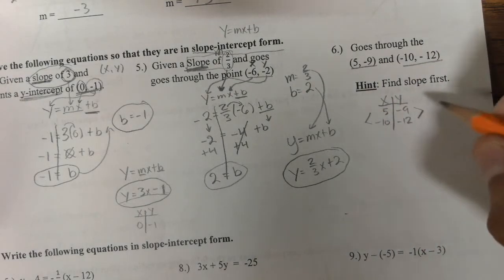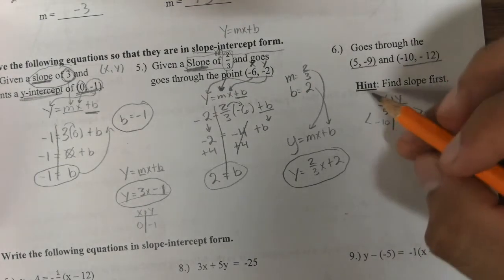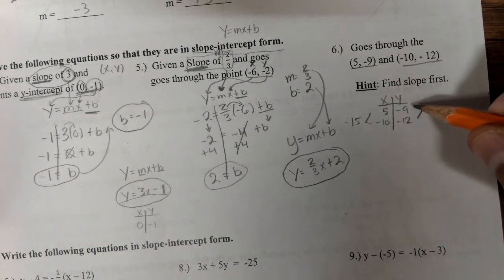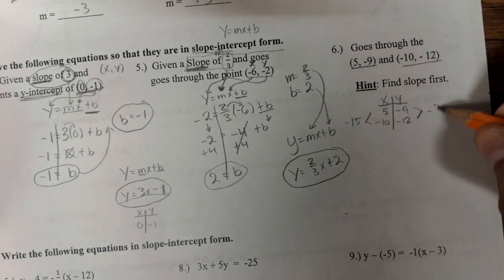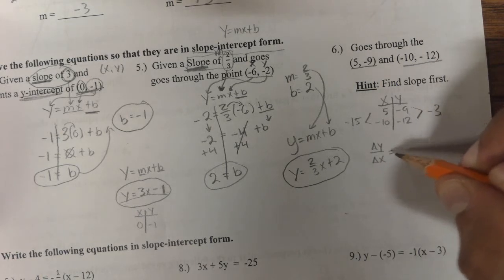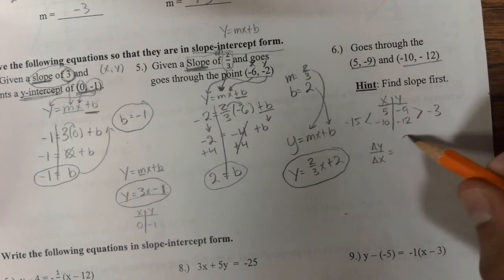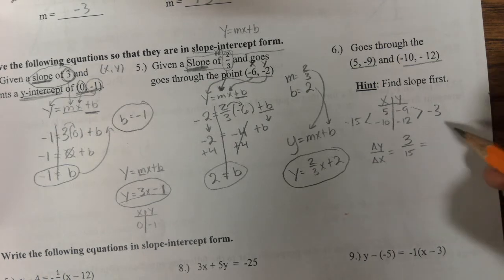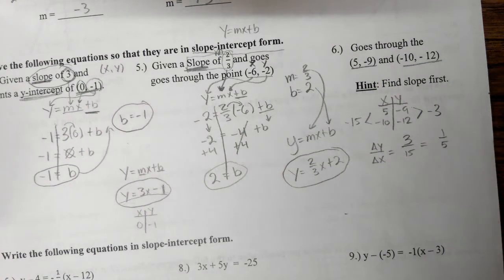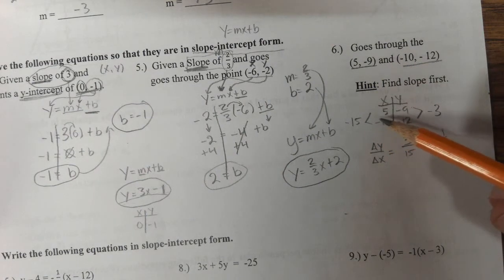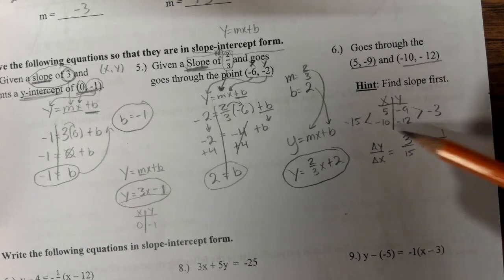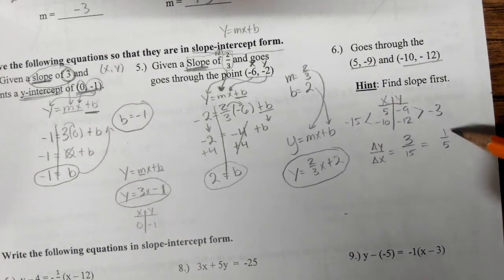I then find my changes. Negative 10 minus 5 gives me negative 15. And then negative 12 minus negative 9 gives me negative 3. I then do delta y over delta x, which gives me 3 over 15, or 1/5. Double check my math because I did this in my head. That's right. Okay, so my slope is 1/5.